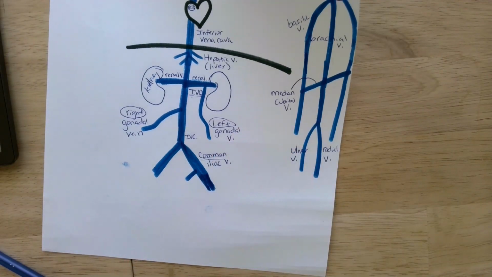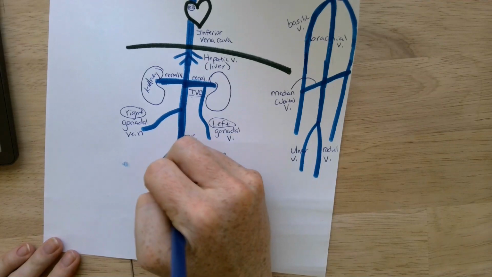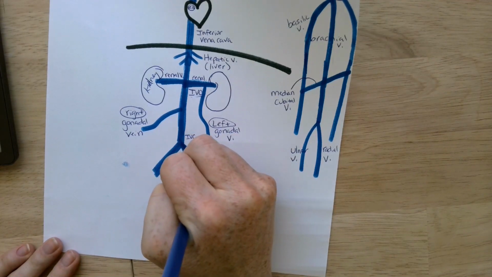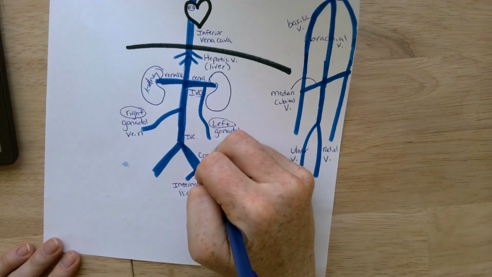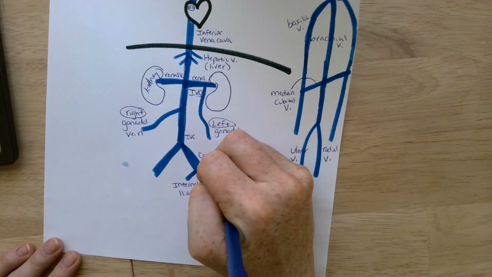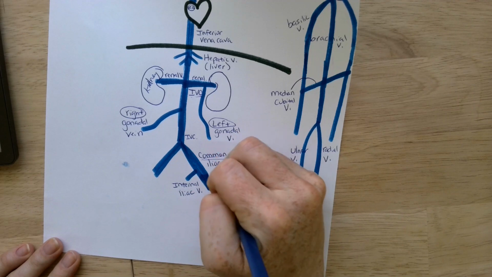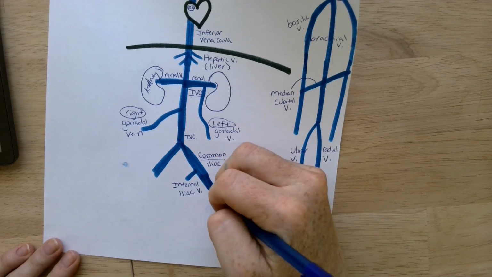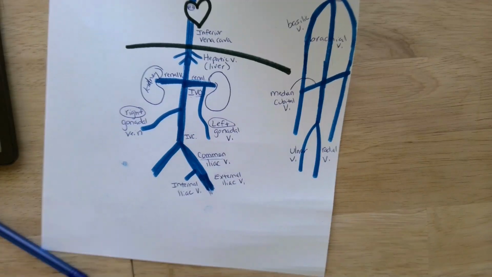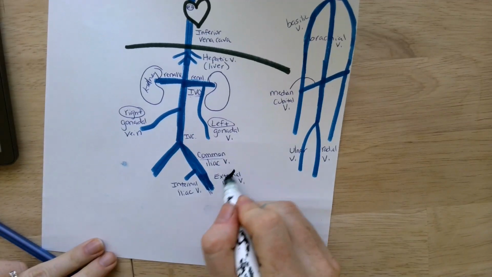The one that goes in is called the internal iliac vein, and the one that continues on a little bit is the external iliac vein, and then that'll continue on until it reaches the edge of the abdominal cavity.